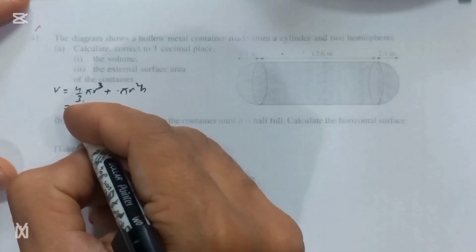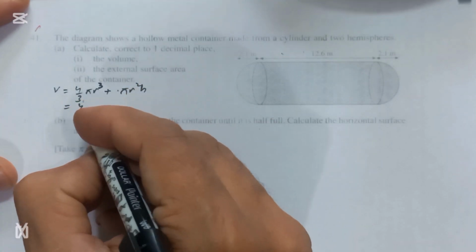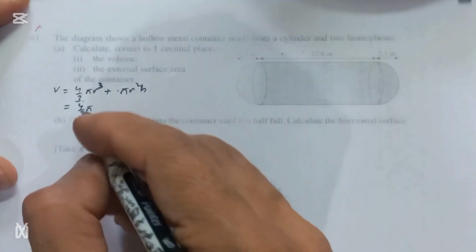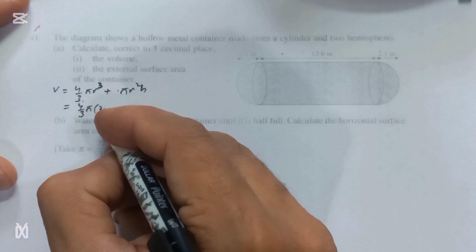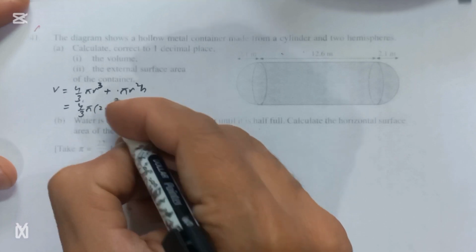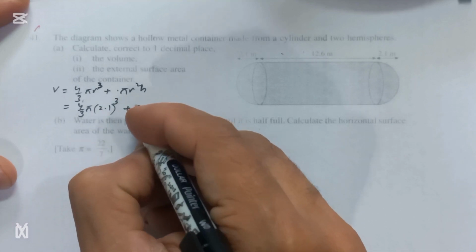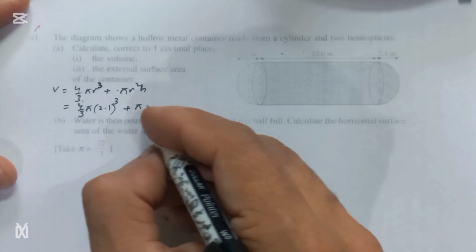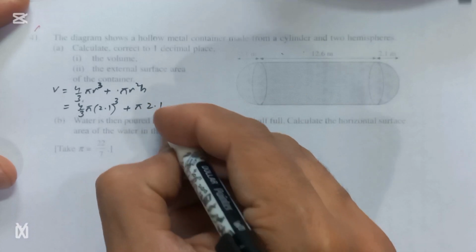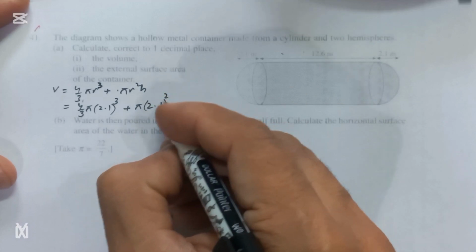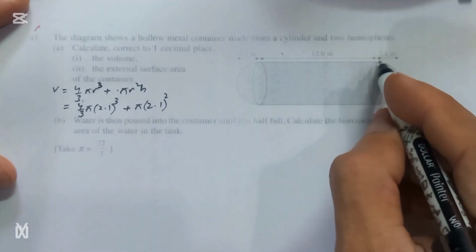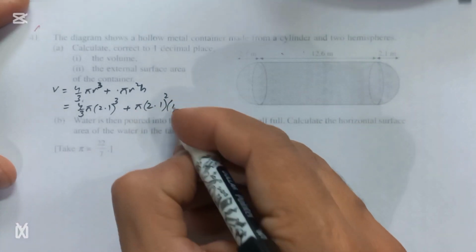Now put the values in the formula. 4 by 3 pi, r's value will be 2.1, so this will be 2.1 cube. Pi will remain as it is. R's value is 2.1, so it will be 2.1 square, and h of the cylinder is 12.6.